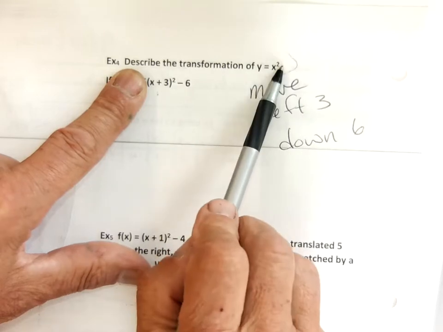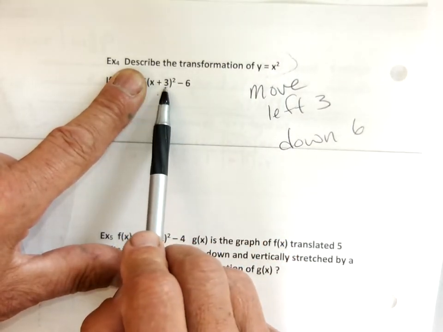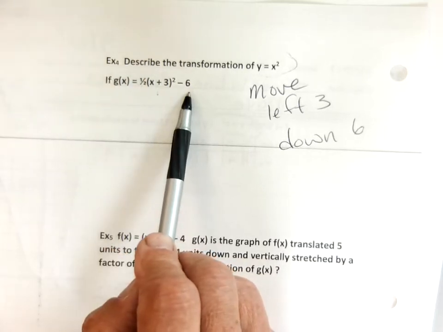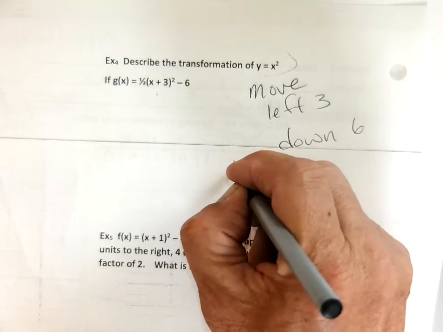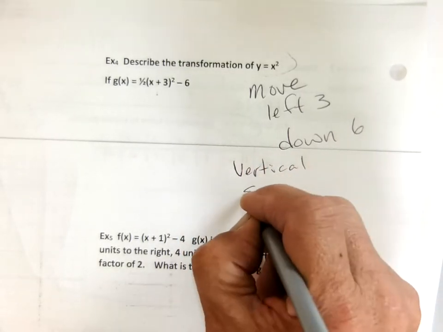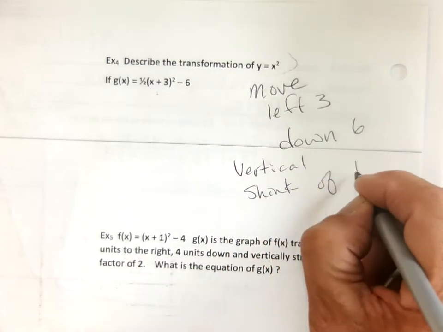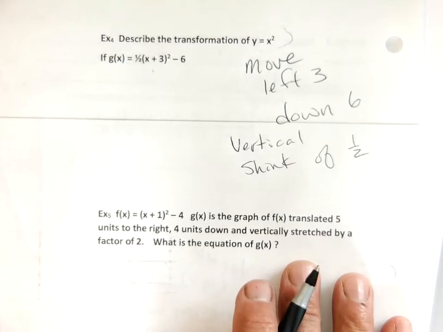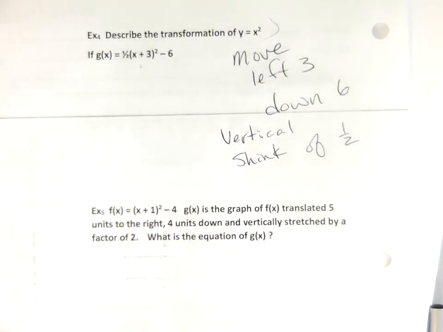So we know we're going to take this graph. We're going to move it to the left 3, opposite, and then the 1/2 is just going to be half as tall, okay? And it's going to be a vertical shrink, because we're shrinking it, right? Of 1/2. And I'm going to show you that as soon as you write that down.